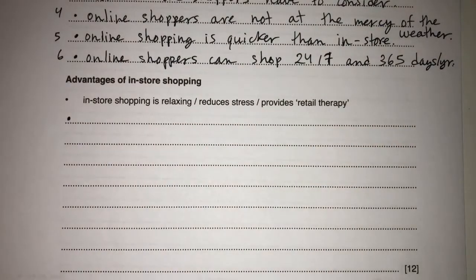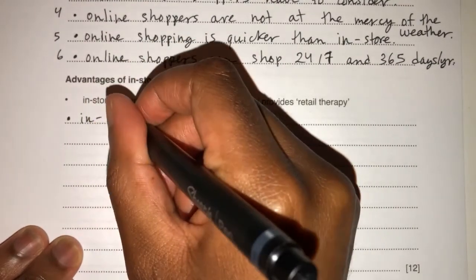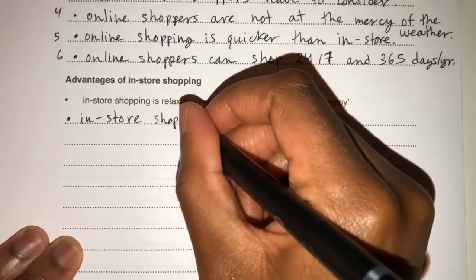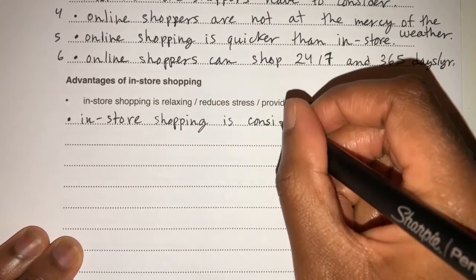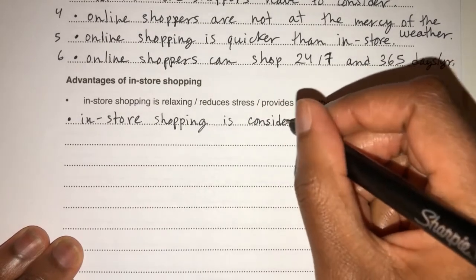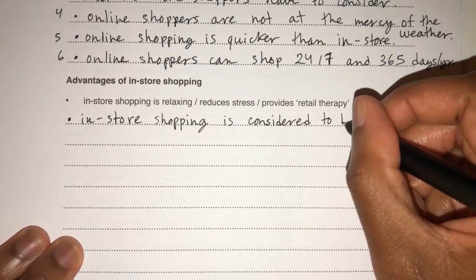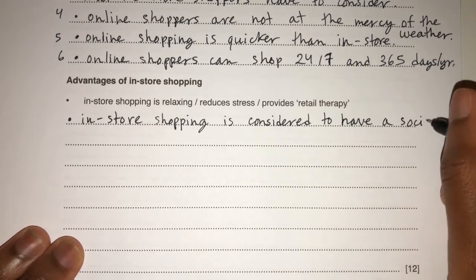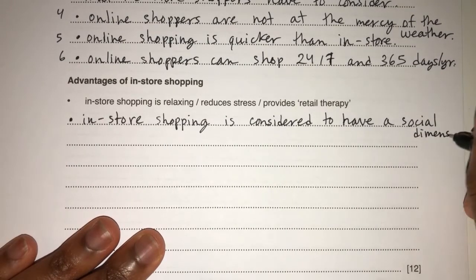So in-store shopping is considered to have a social dimension. Okay.